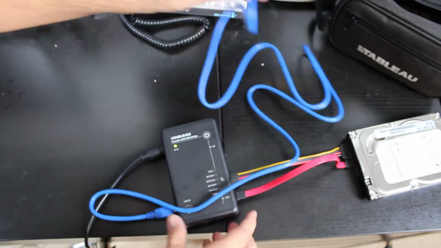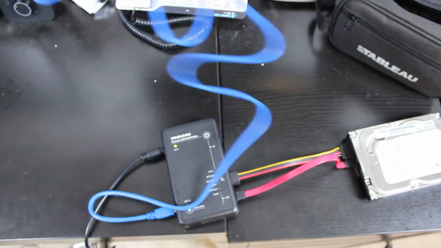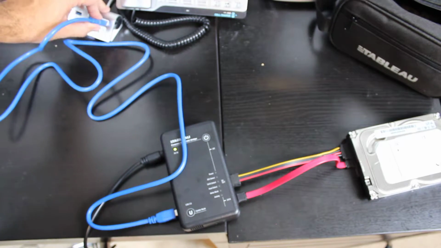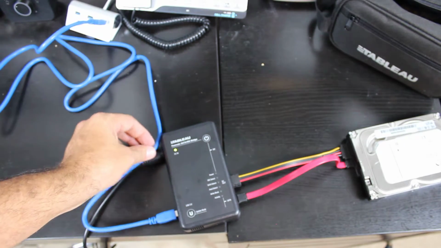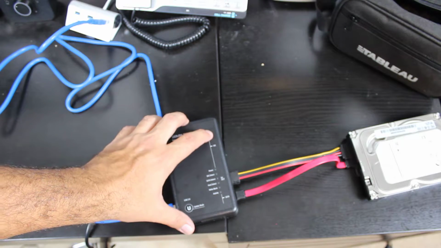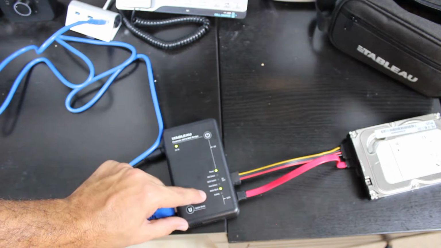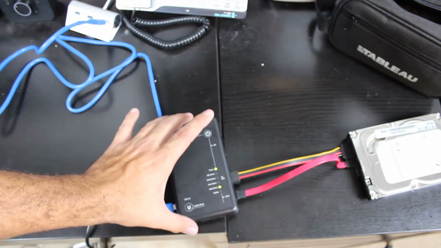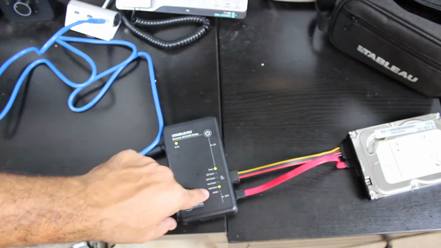Once you have all those plugged in, you can take that USB 3.0 cable and plug it right into your computer, which I have a little dock in here. And then once you have all that plugged in, you can hit our power button on, and you can see it begins to boot up. Then you can hear the hard drive spin up on power as well. And you can see our write block is on.